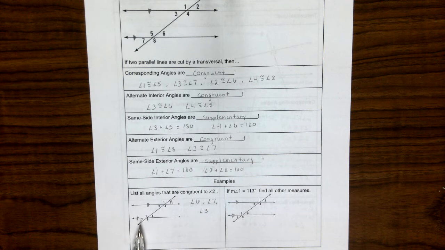And you can say that for a variety of reasons. You could say that 7 and 3 are congruent because they're corresponding. And then because we proved that 2 and 7 are congruent, by the transitive property, 3 has to be congruent to 2.